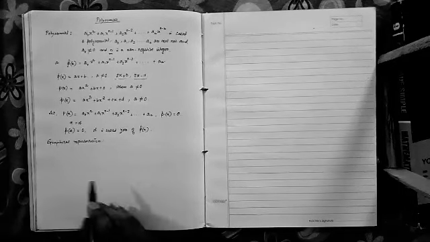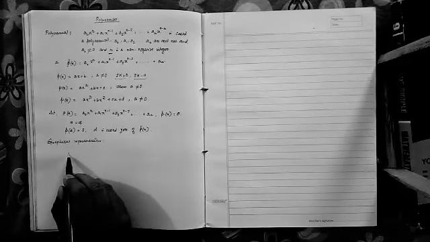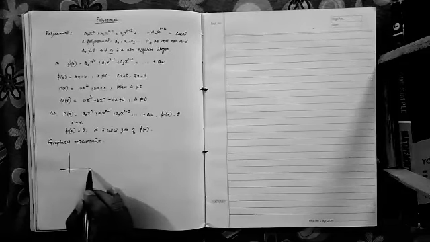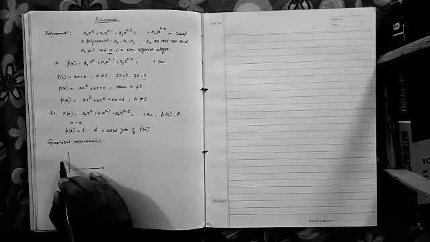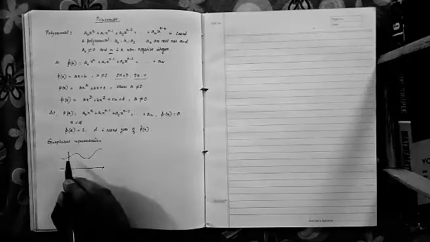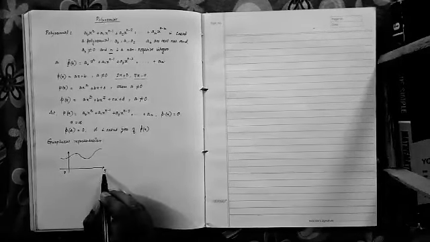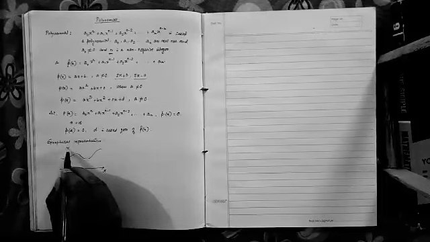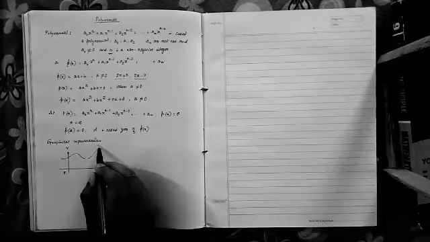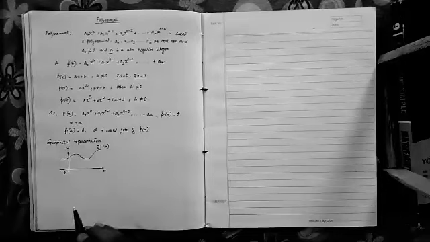Okay, suppose I am representing, say, this represents, this is x-axis, this is y-axis, this is the graph of the polynomial p of x.